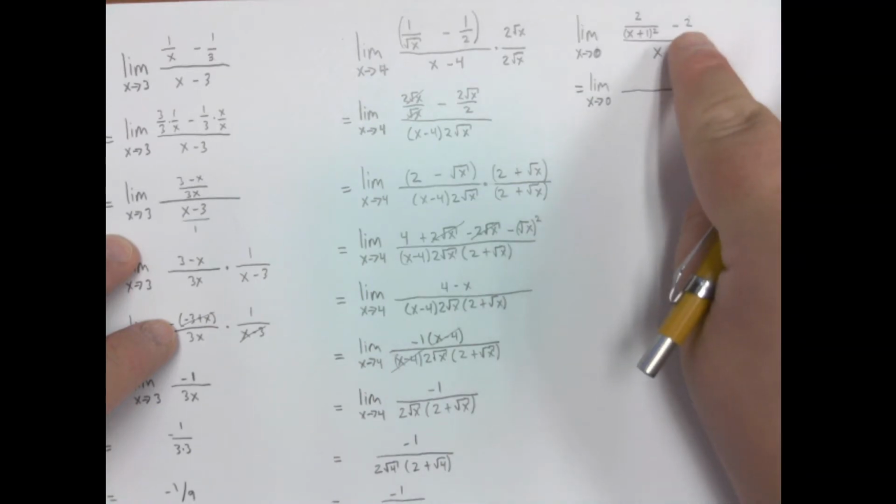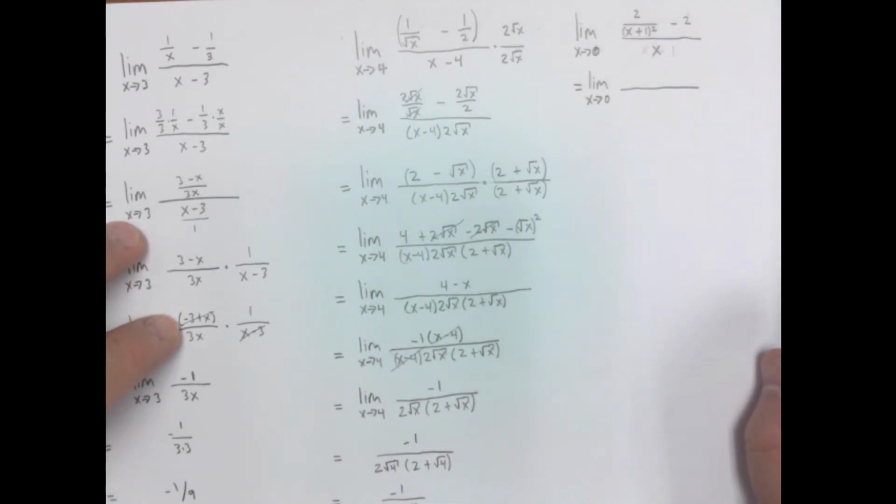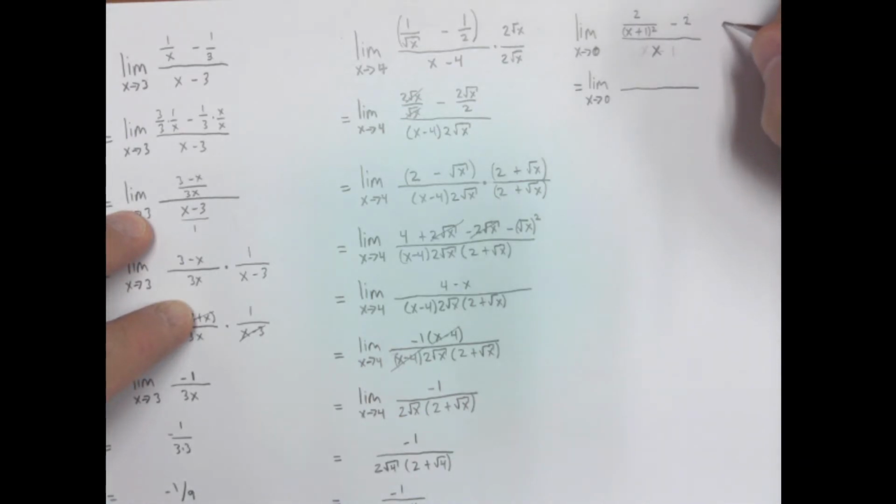Or let's think about it this way. What if I multiplied that expression by this special version of 1? x plus 1 squared divided by itself.